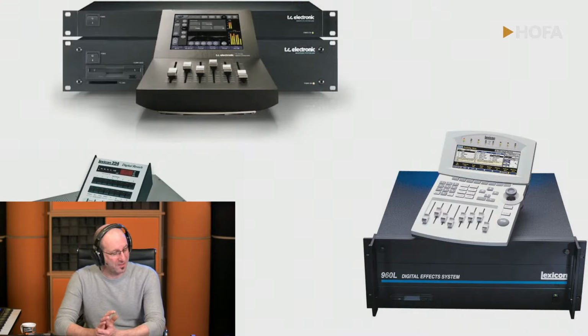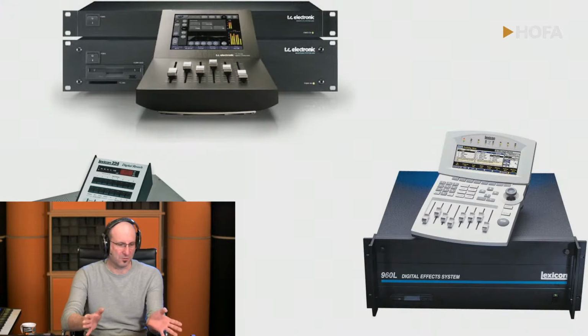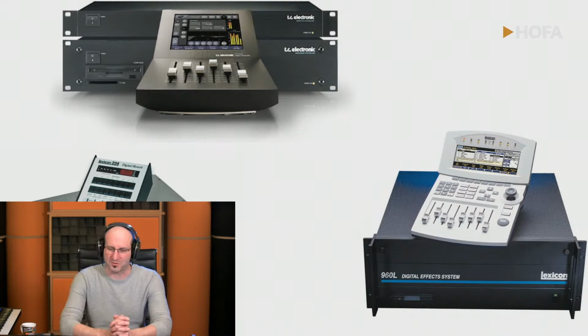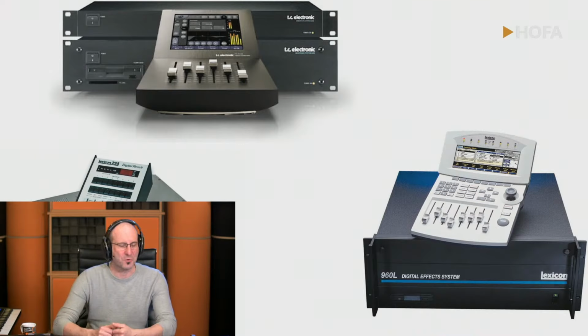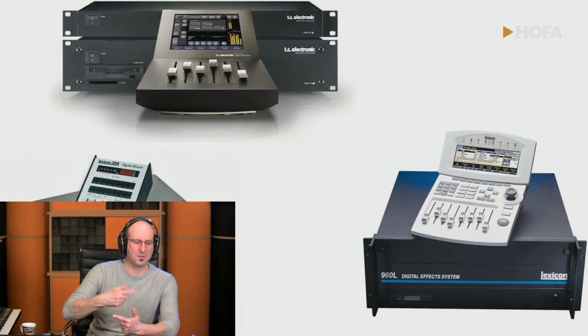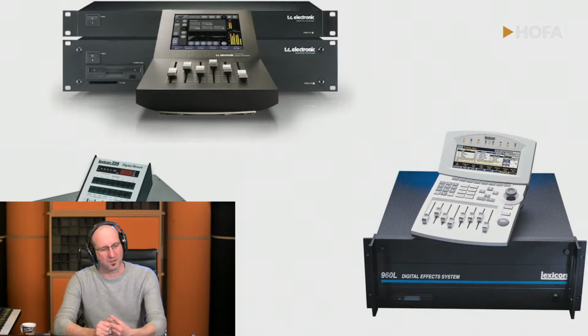We will come to that later, and what an algorithmic and what an impulse response reverb is. But they were computing a reverb, and of course they needed computer power, DSPs, and the hardware, and they needed converters for the signal conversion, analog, digital, and back.